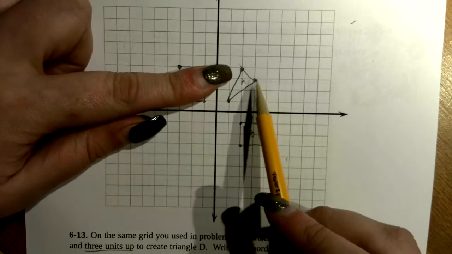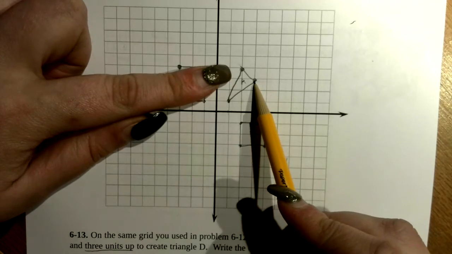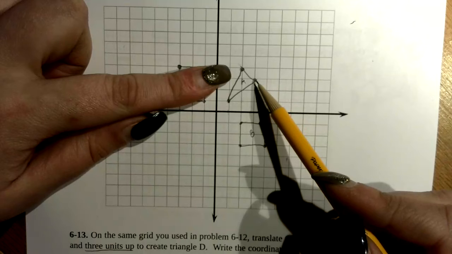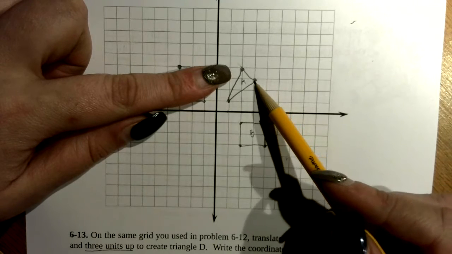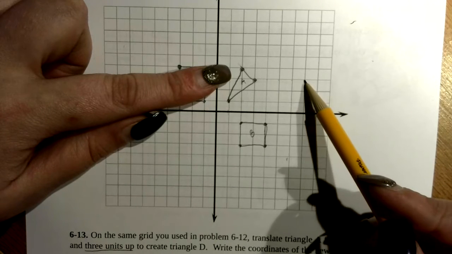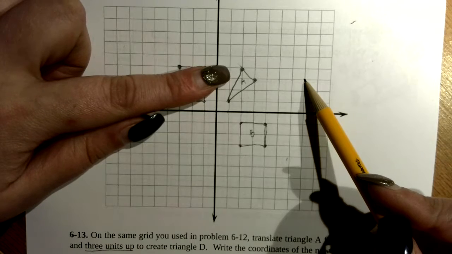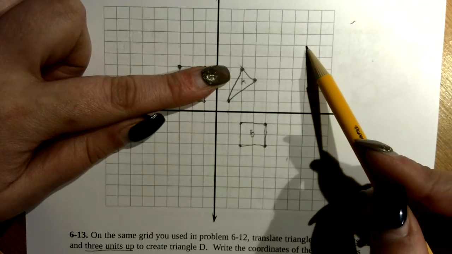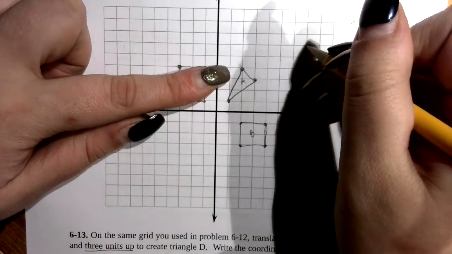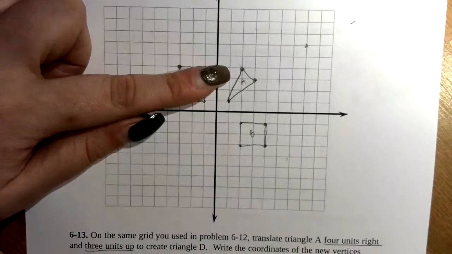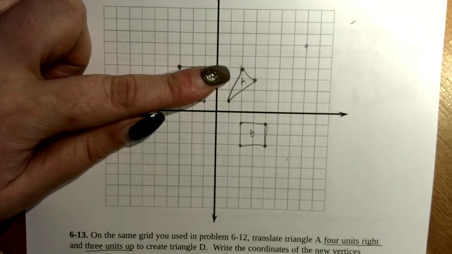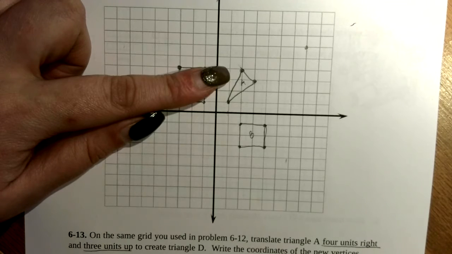So I'm going to take just one point at a time. I'm going to do this guy first, and I'm going to go 4 over. It doesn't matter which point you start with. 4 to the right: 1, 2, 3, and 4. And then it also said 3 units up: 1, 2, 3. See how I use my pencil when I'm moving it to make sure that I get my points in the right spot. It's very easy to mess up, so you have to be very precise.